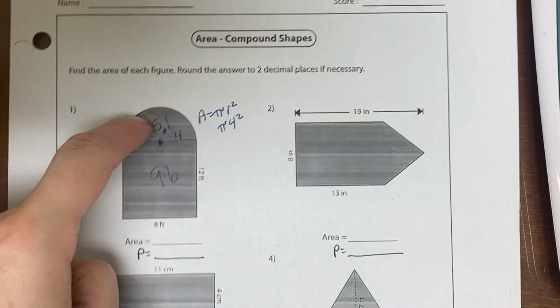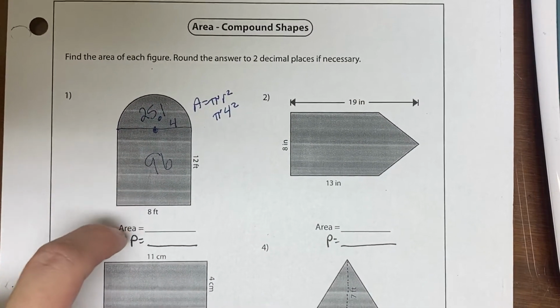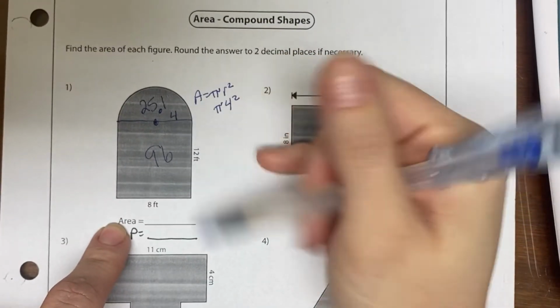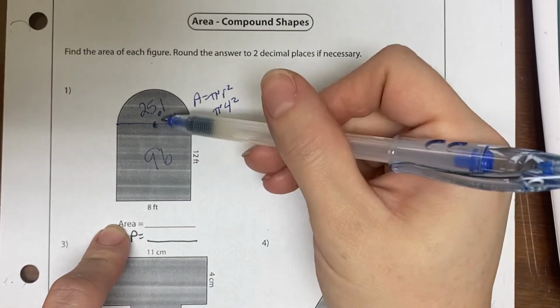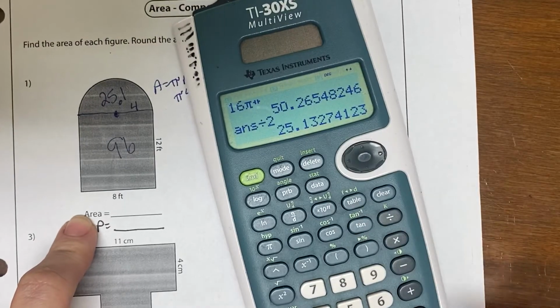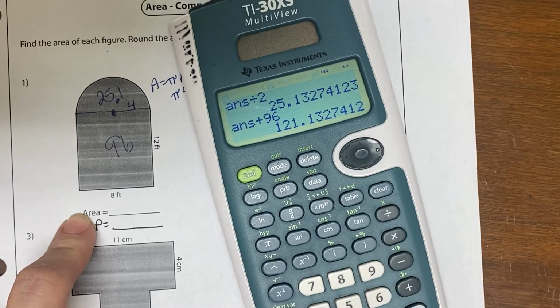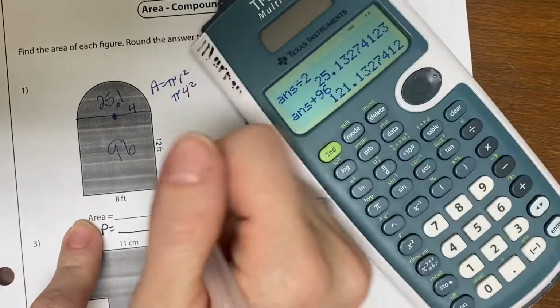I want both of these numbers written so that if you get the area wrong, I can look and see what you're messing up on. So we'll add the 96 plus the 25.1, which will give me 121.1.